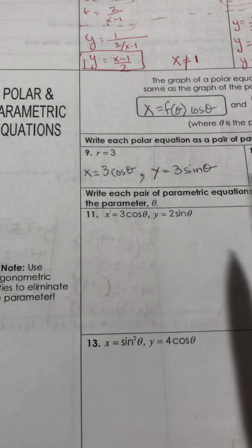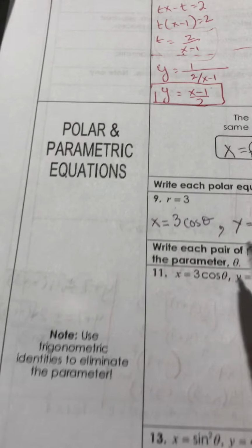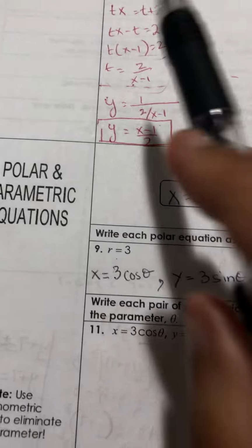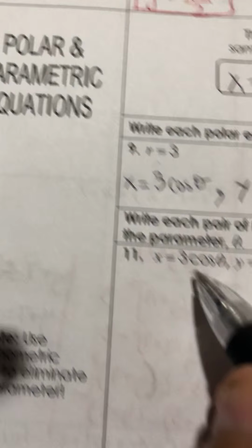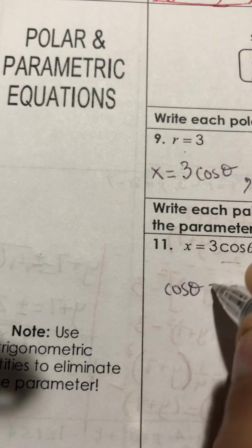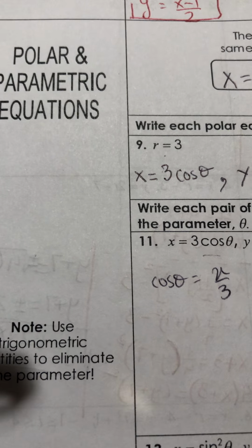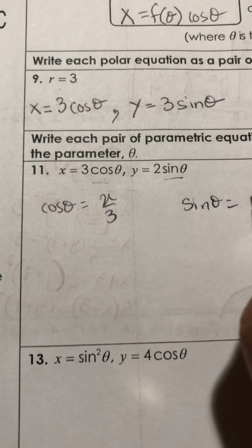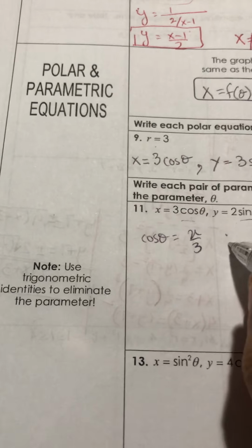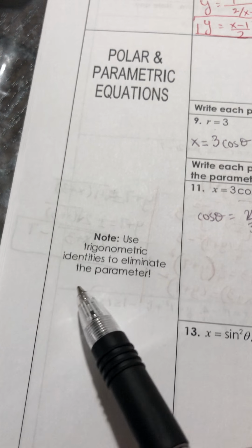Here we have to keep in mind, because we have sine and cosine, first of all we will isolate cosine theta here and sine theta here, like we did for t. So if I isolate cosine theta, I get cos theta equals x over 3, and here I get sine theta equals y over 2. Once I get these two, now I'm going to use trigonometric identities to eliminate the parameter.